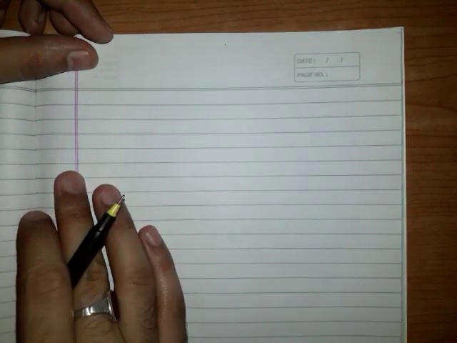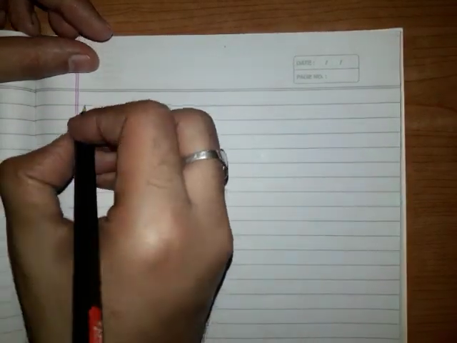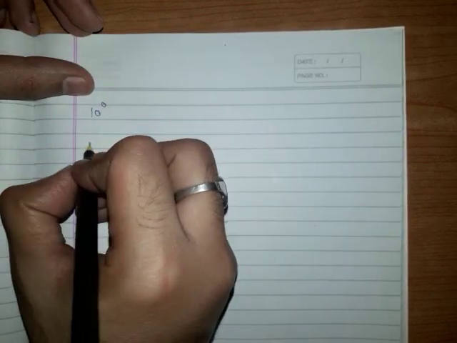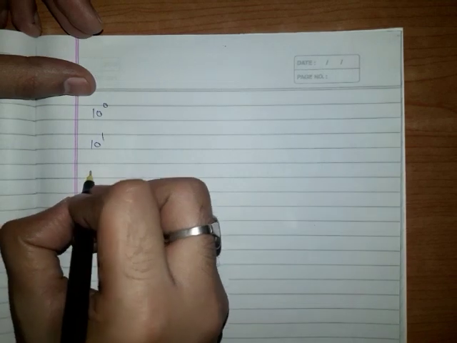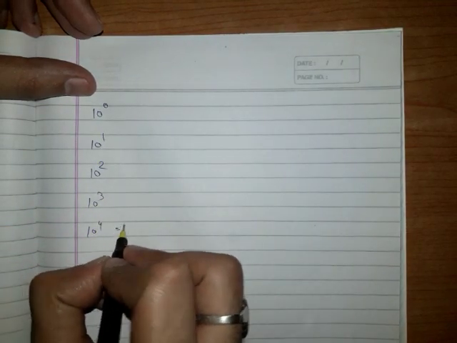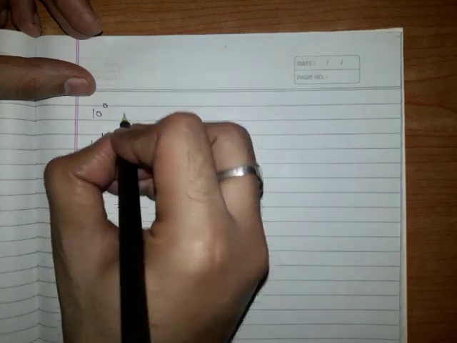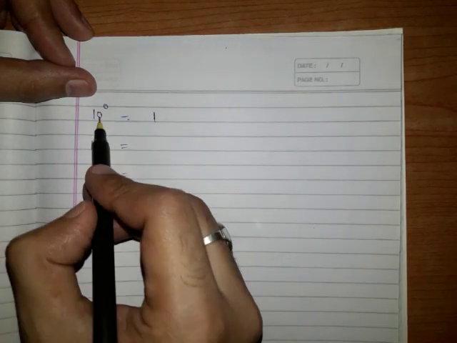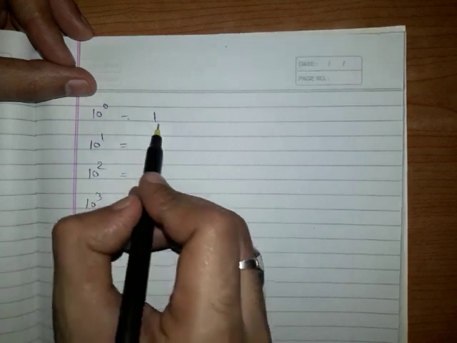So we have already solved one exercise, and in that exercise your question was what is the value of 10 raised to the power 0, what is the value of 10 raised to the power 1, 10 raised to the power 2, 10 raised to the power 3, 10 raised to the power 4, and you have to find its value. So what is the value of 10 raised to the power 0? Is it 1? Yes, because if the exponent of a number is 0, its value will be 1.